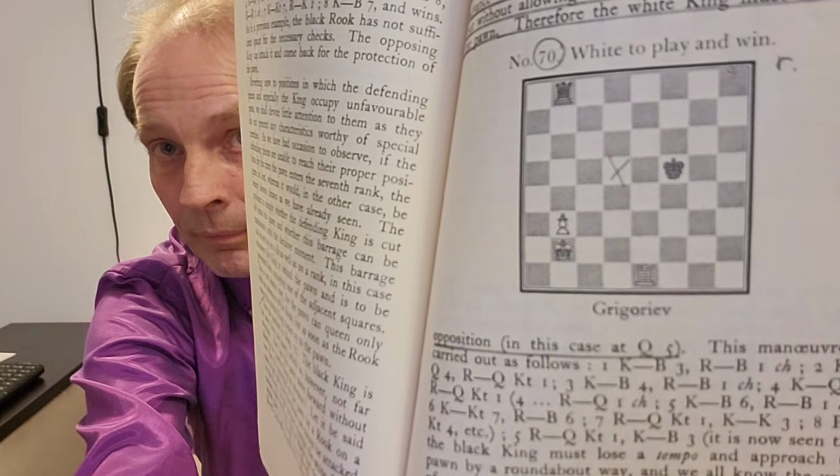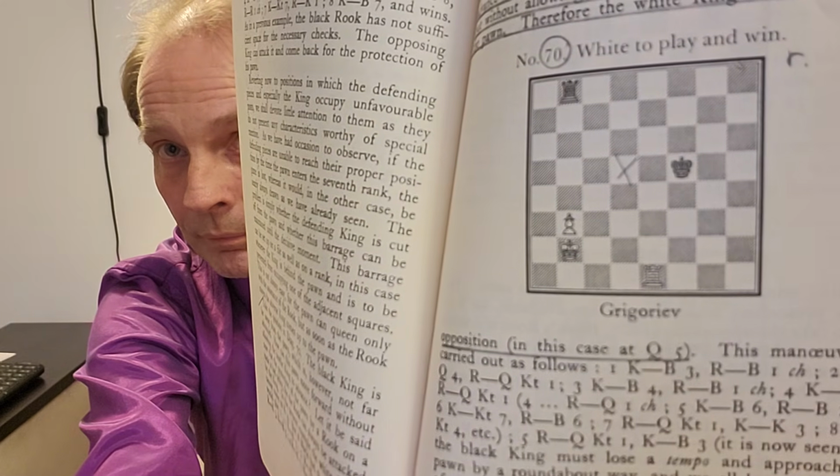So after king d5, I said rook d8 check, king c6, rook b8, rook b1, king e6, b4, king e7, b6, king d8, rook d1 check. Because on king c8, white just plays rook h1, rook takes b4, rook h8 mate. This is a very instructive position. You should study it carefully.